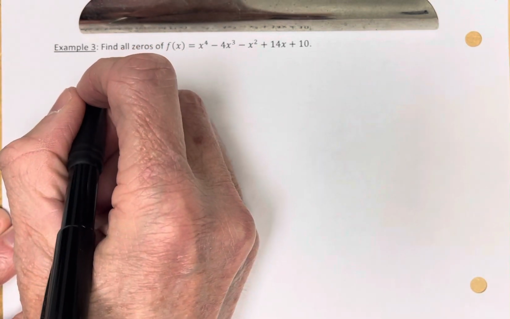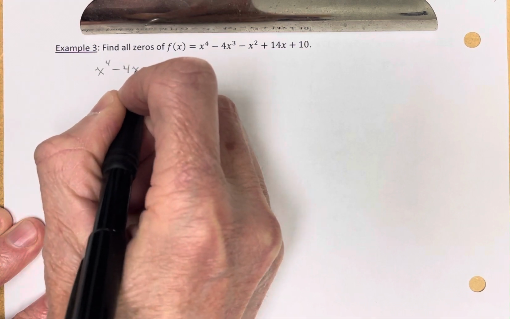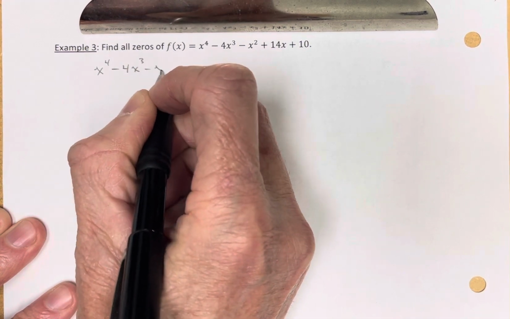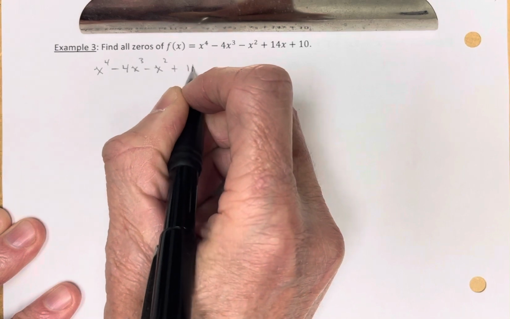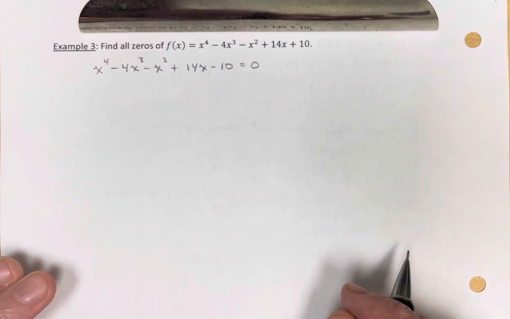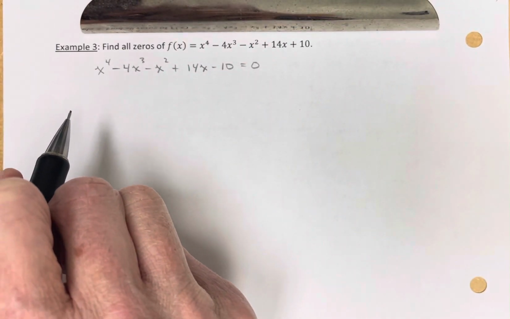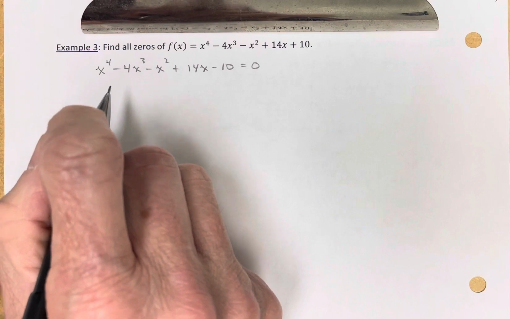We do that by first setting it equal to 0. Okay, that's not factorable that I'm aware of. So we're going to have to find our zeros using our graph and our table if we have any.